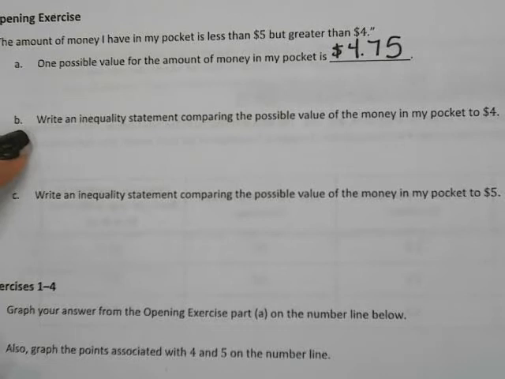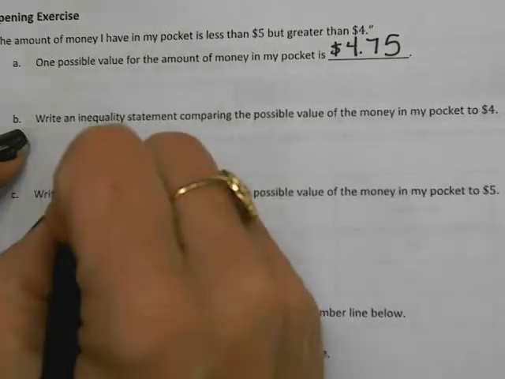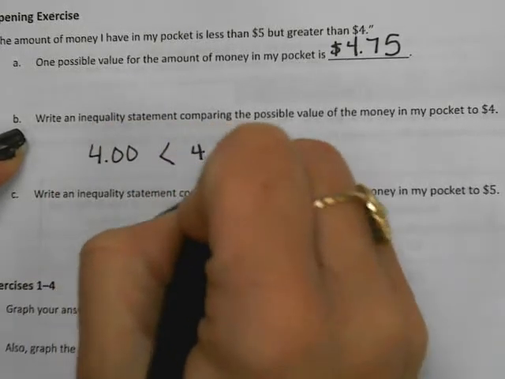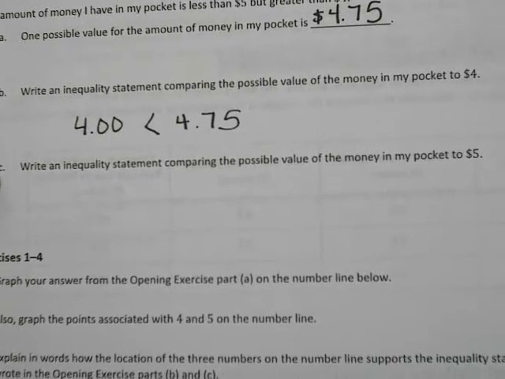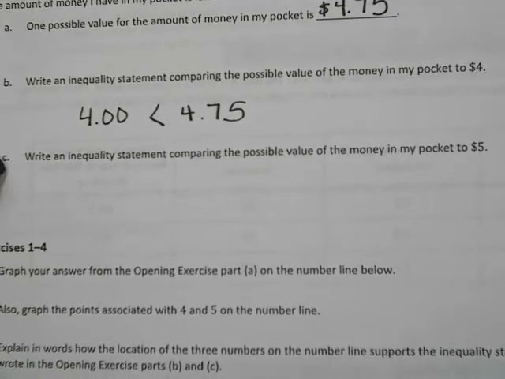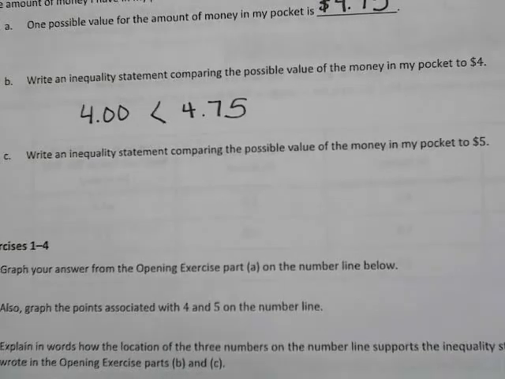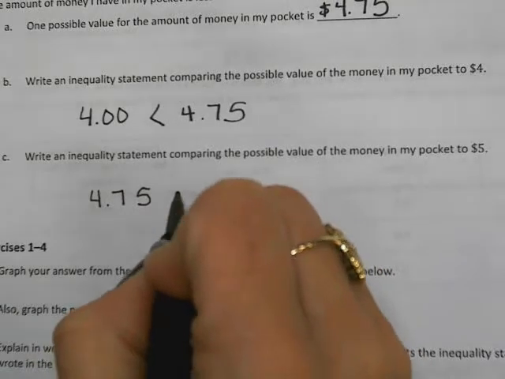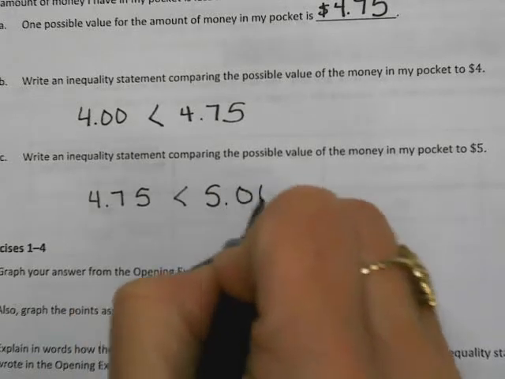B says, write an inequality statement comparing the possible value of the money in my pocket to $4. So if I have $4.75 in my pocket, then if I want to compare those, I would say $4 is less than $4.75. Then I have to write an inequality statement comparing the possible value of the money in my pocket to $5 for letter C. So I know that $4.75 is less than $5. So my inequality statement would look like this. $4.75 is less than $5.